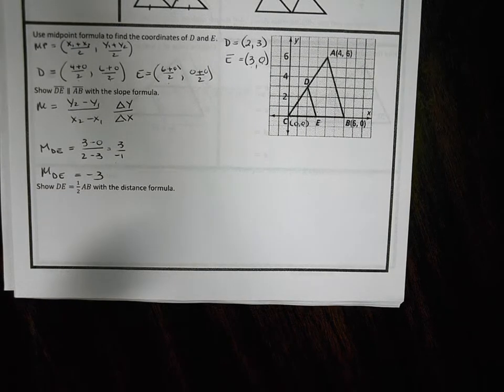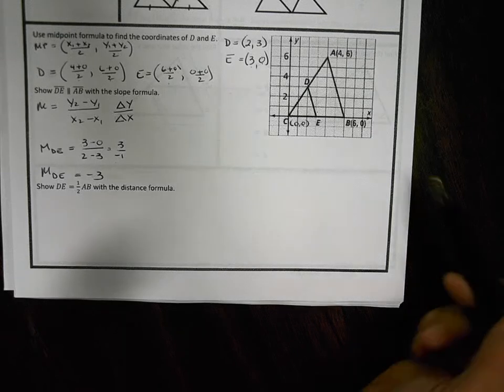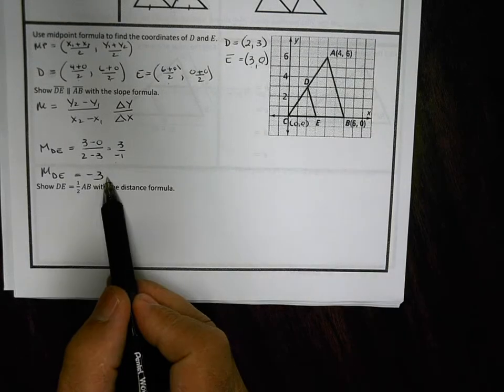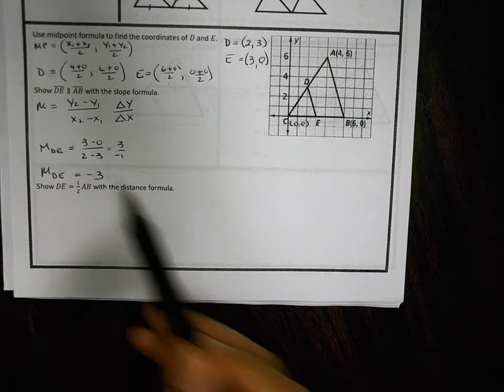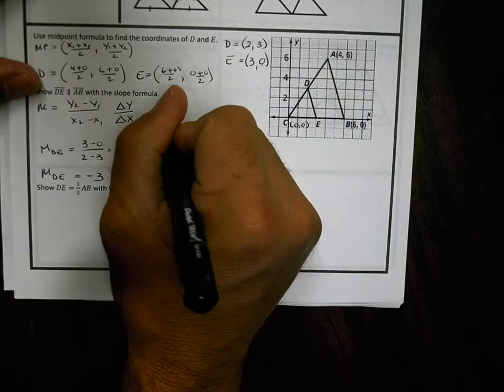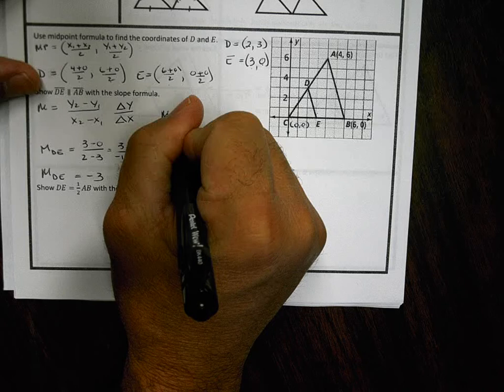Is everybody good with the slope of DE being negative 3? Okay, so if our first statement about midsegments is true, when we find the slope of AB, we're expecting it to be negative 3, aren't we? Because then the same slope proves that they're parallel. So let's find the slope of AB.